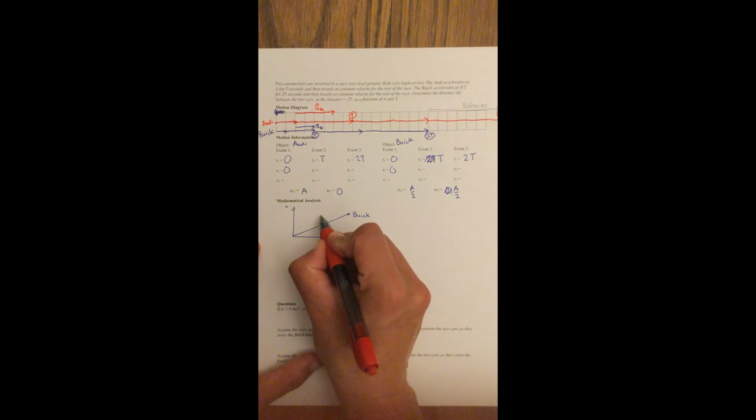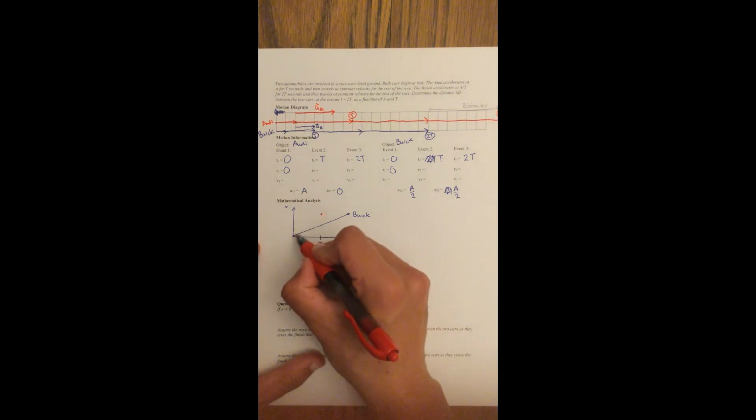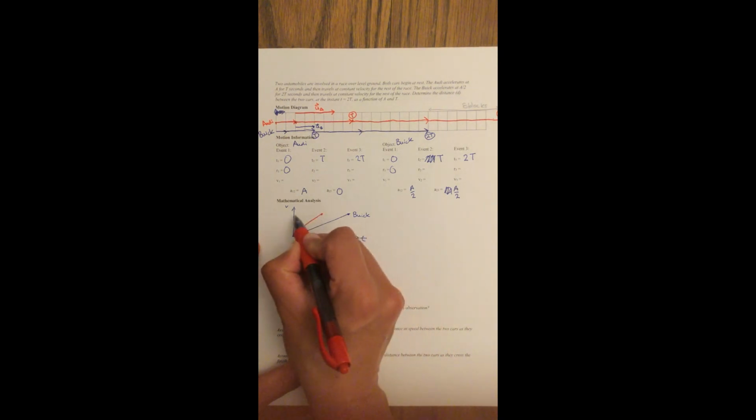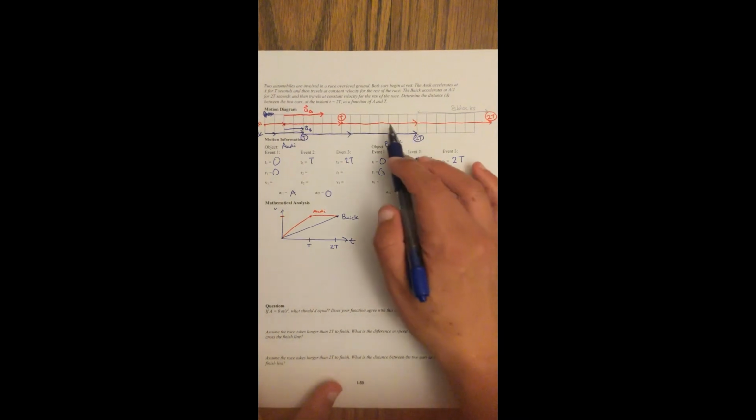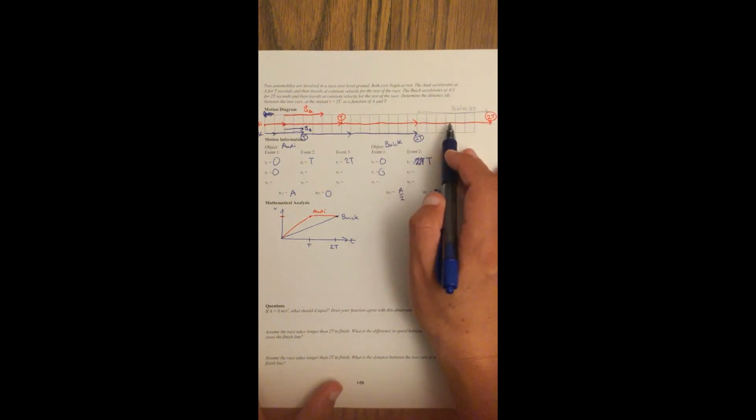For the Audi, you have twice the acceleration, so you end up here at the same velocity that the Buick has after time t. This is the Audi. Let's see if we can see this from the graph. So the Audi's velocity after accelerating was 8 blocks long.